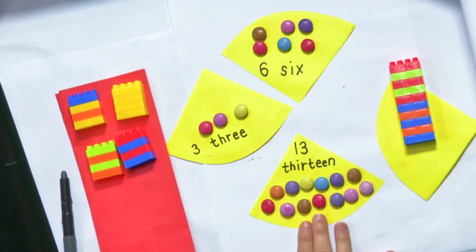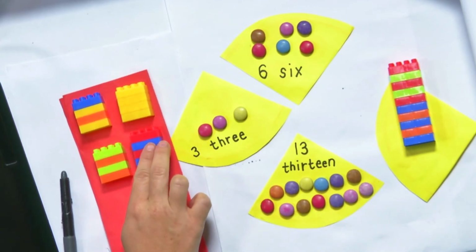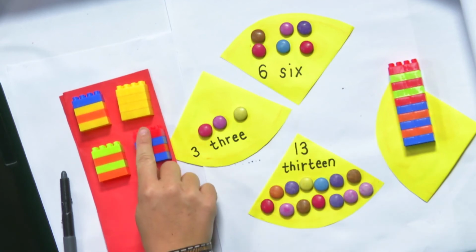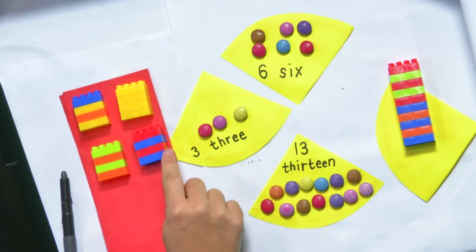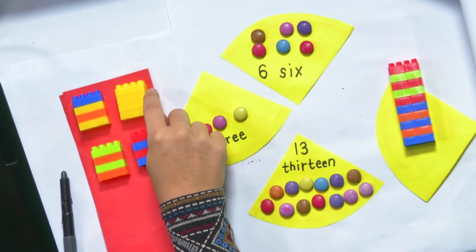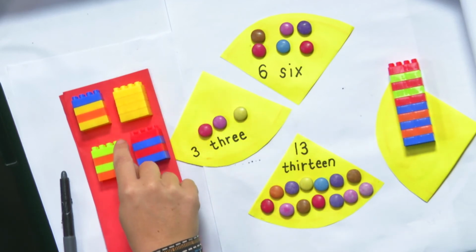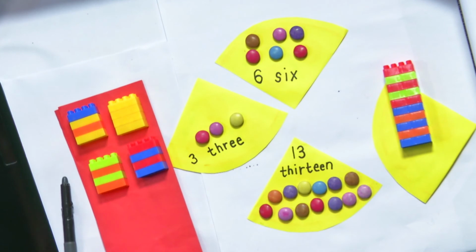Now let's have a look at our pieces of Lego. Over here we can see that there are quite a few pieces of Lego and each block has 4 pieces. So let's count how many we have all together. 1, 2, 3, 4, 5, 6, 7, 8, 9, 10, 11, 12, 13, 14, 15, 16. So we have 16 blocks of Lego.